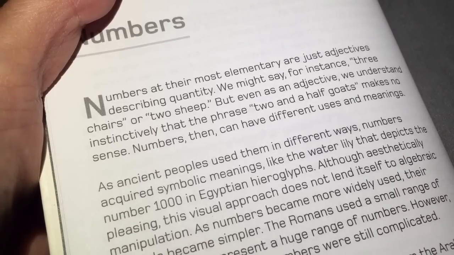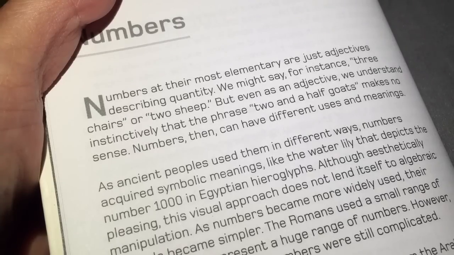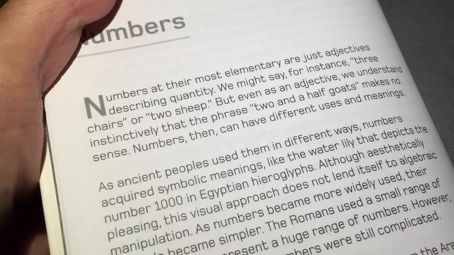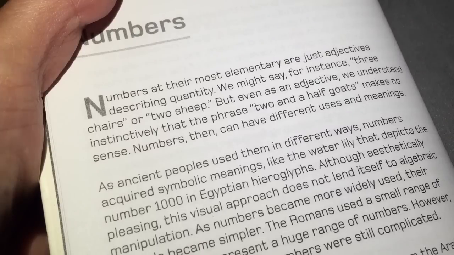As ancient people used them in different ways, numbers acquired symbolic meanings, like the water lily that depicts the number 1000 in Egyptian hieroglyph.